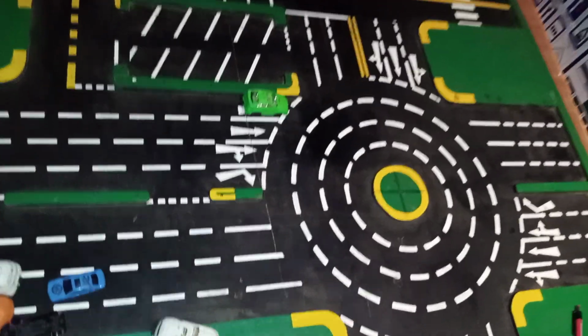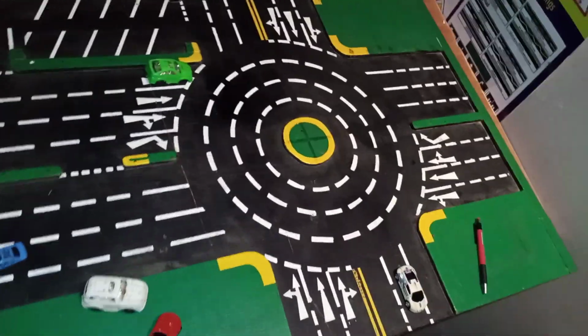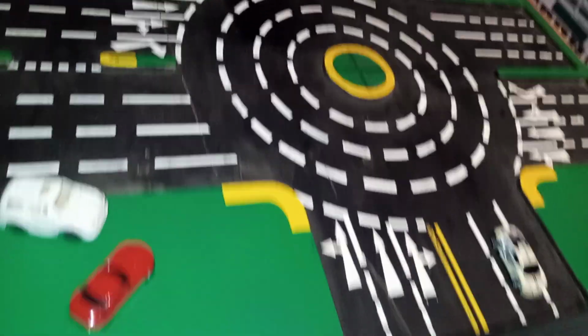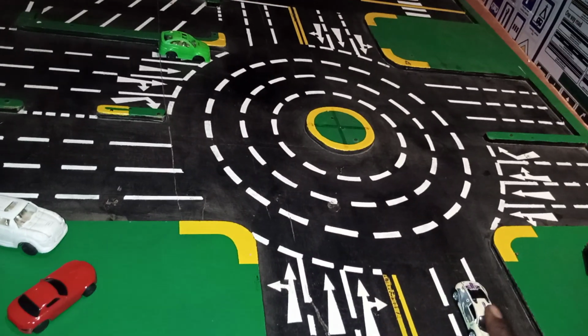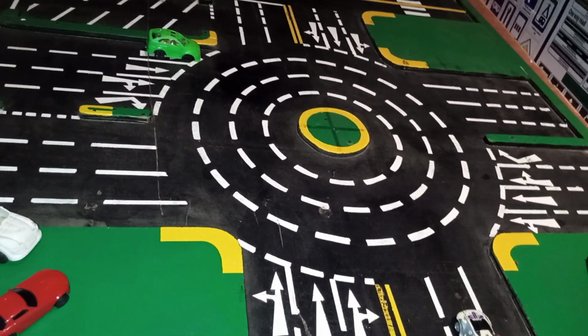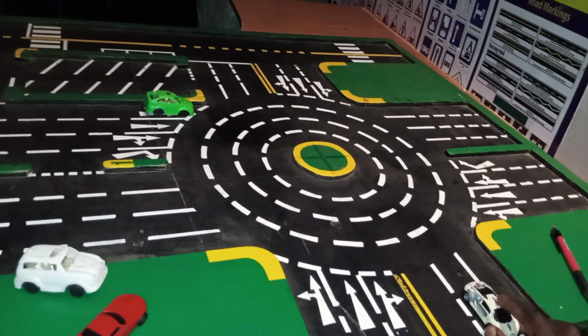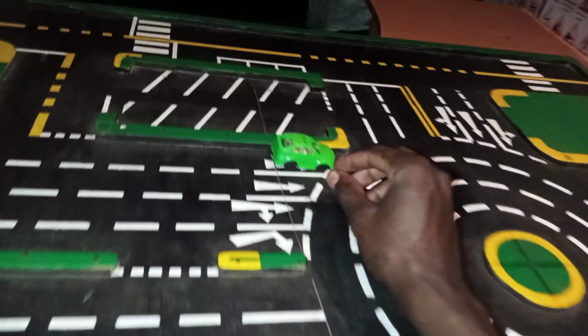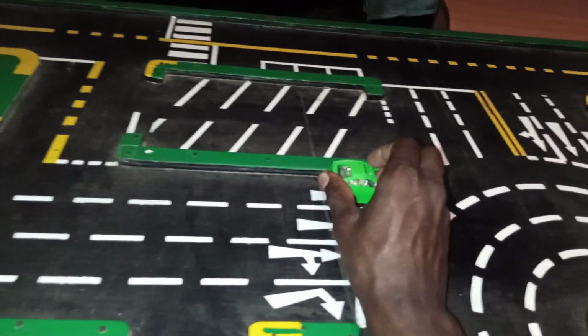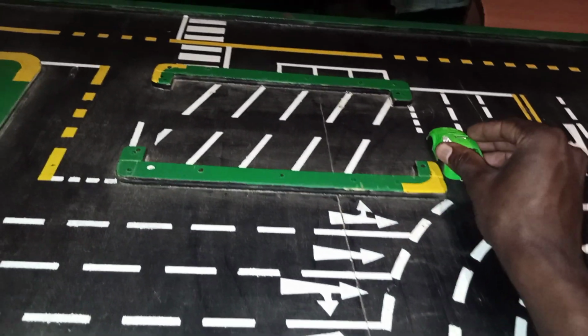So the easiest one, if I want to go behind the white car, is here on Minor Road on the second lane, and the green car is on the first lane. So again, we are going to go around the parking.